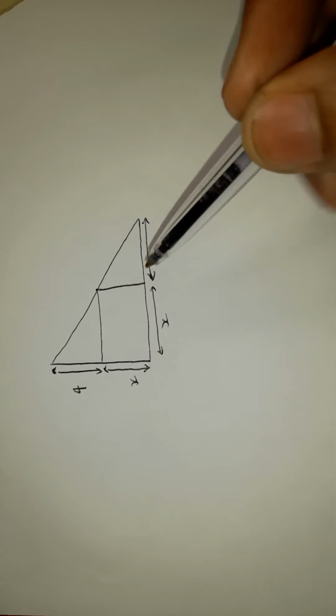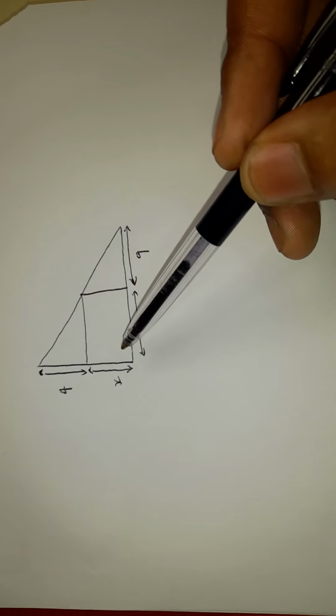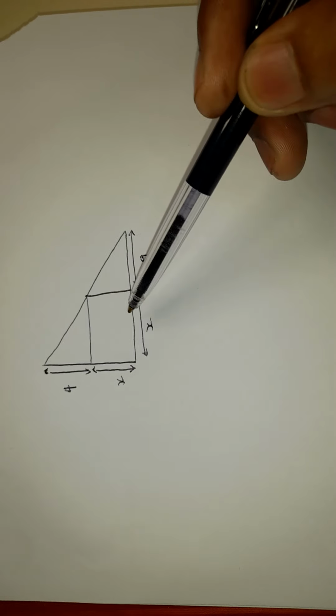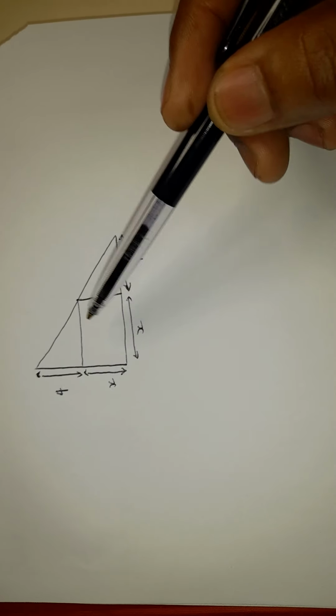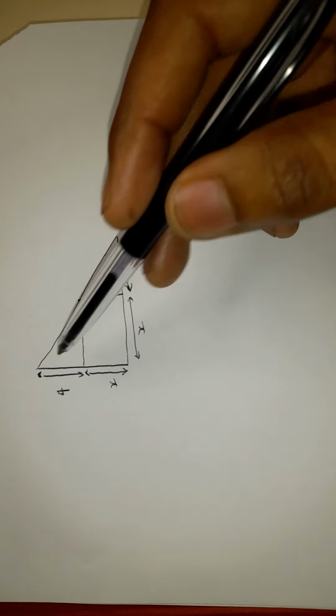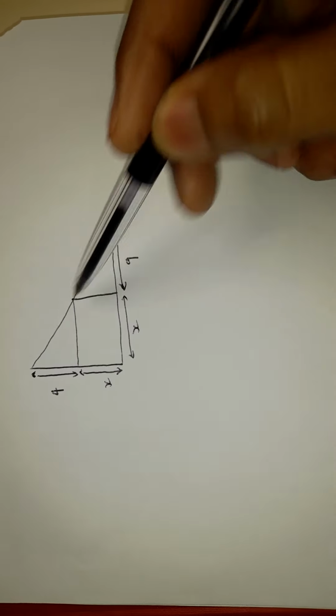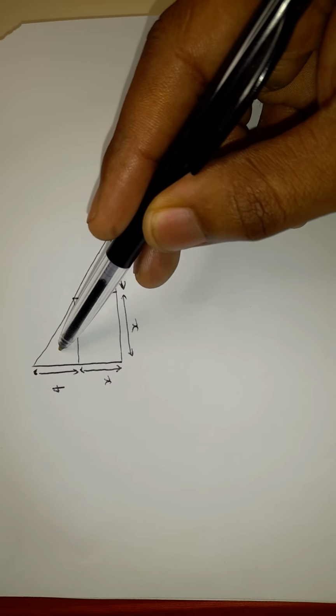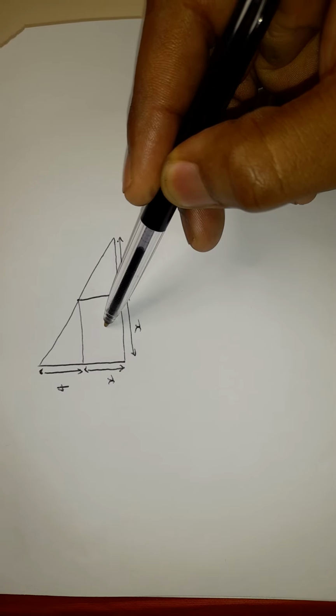So good people, we are asked to find x, which is the length of the square, right? I know it's not drawn to scale, but this is supposed to be the square. The way to approach this question, if you can notice, we have the bigger triangle, which is this one, and then we have the smaller one, which is this one, then we have another smaller one, which is that one, then we have a square, right?